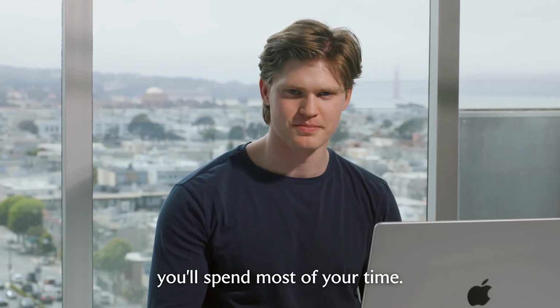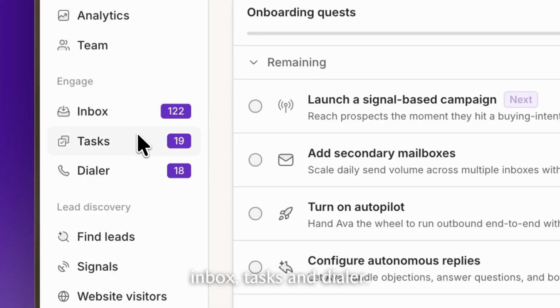So, you've been invited to Artisan. Here's how the platform works and where you'll spend most of your time. Most of the things you need to do live in Inbox, Tasks, and Dialer.